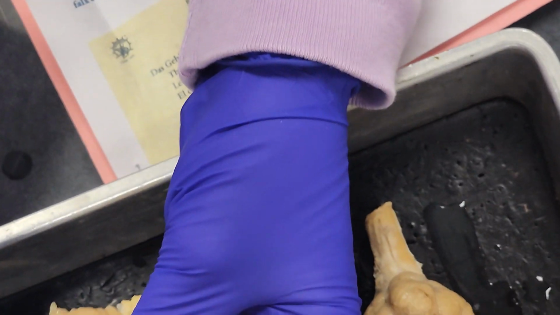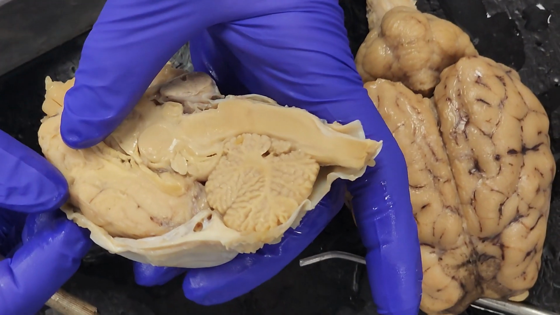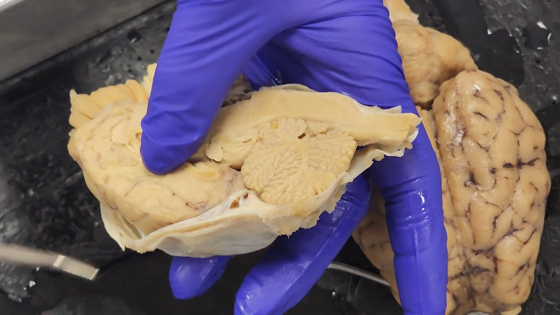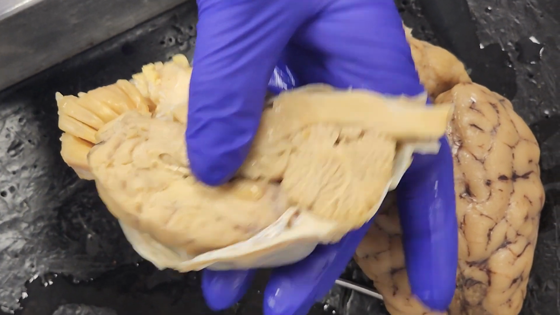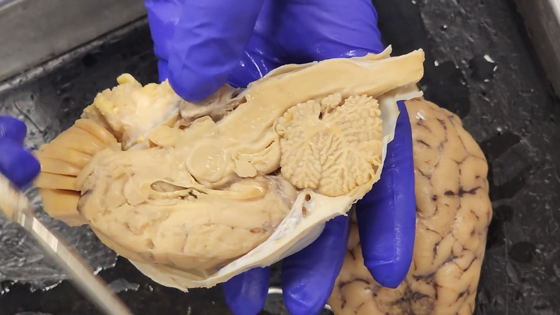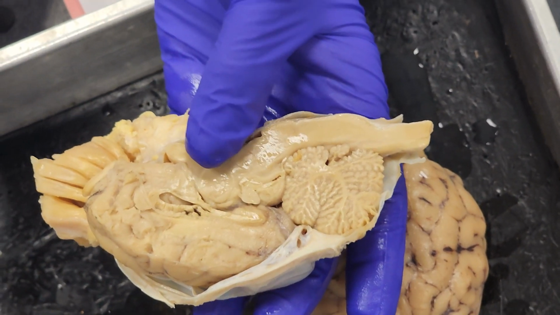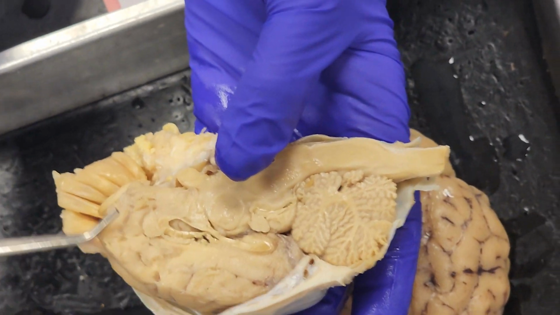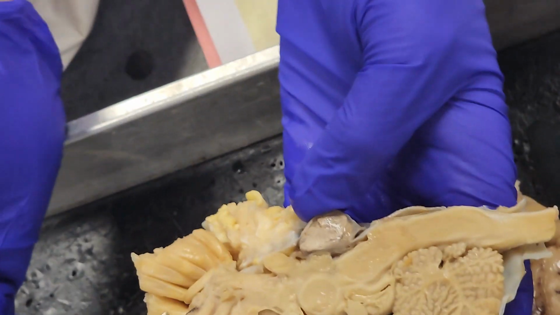So when we say an animal has meningitis, we mean this stuff is inflamed, the meninges. If we say they have encephalitis, we mean the brain is inflamed. If they have meningoencephalitis, that means both the meninges and the brain are inflamed or infected, as the case may be.